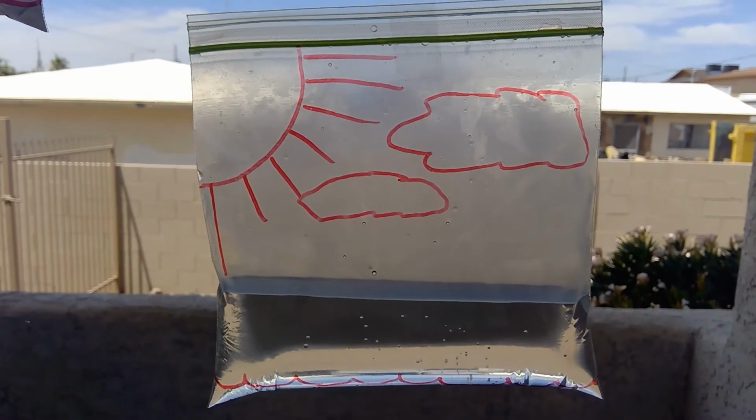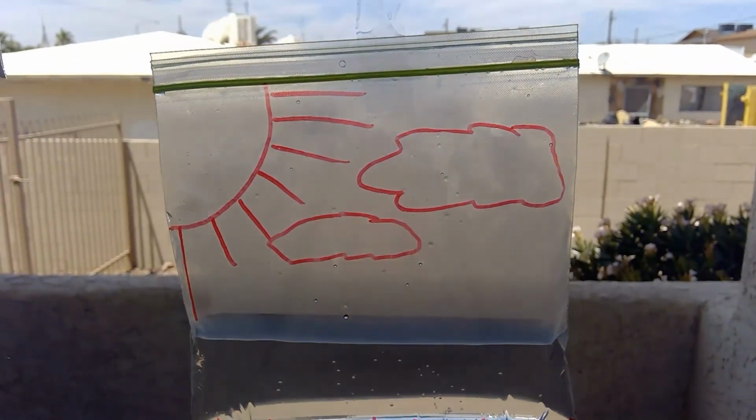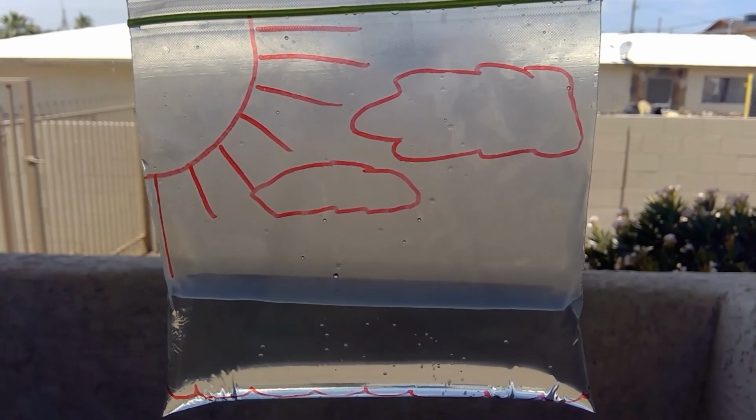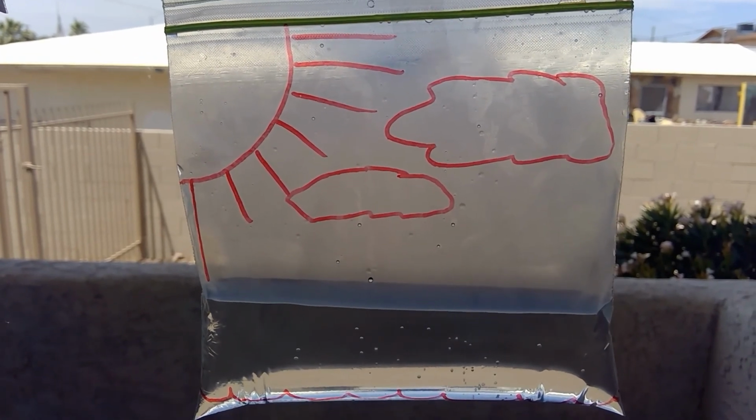All right, so here is the finished result. As you can see, the condensation is formed in the bag. The bag is now looking cloudy. And you can see the little drops of rain coming down, and through the condensation on the bag, you can see where they actually dripped down.